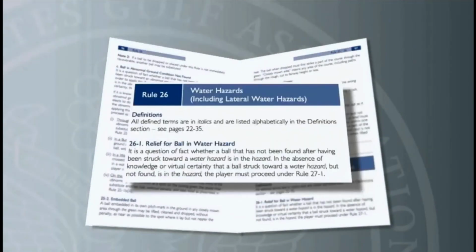For more information on water hazards, refer to the definition of lateral water hazard on page 27 of the Rules of Golf, the definition of water hazard on page 34, and to Rule 26, water hazards, on page 97.